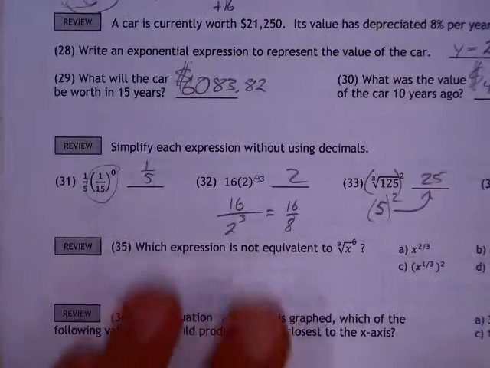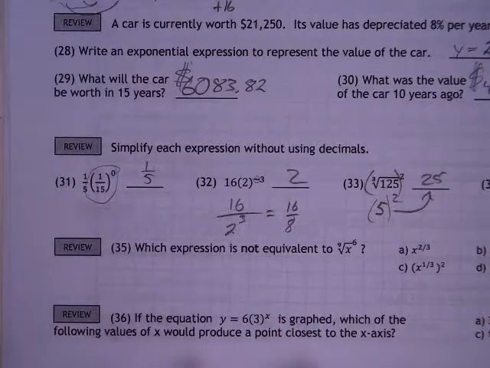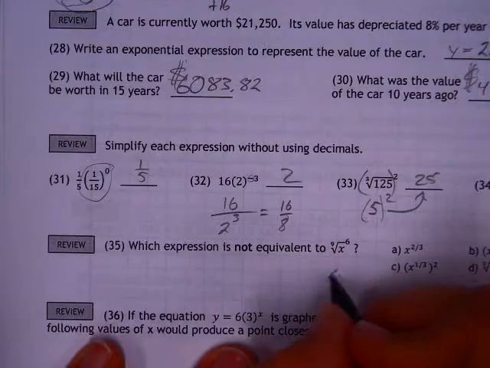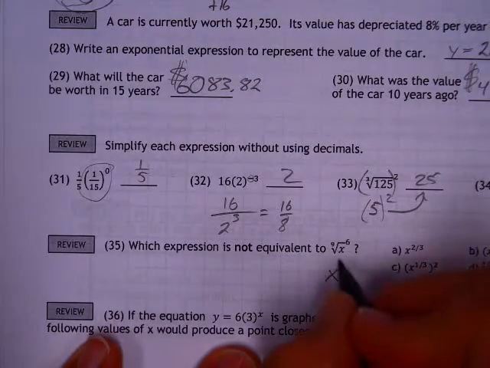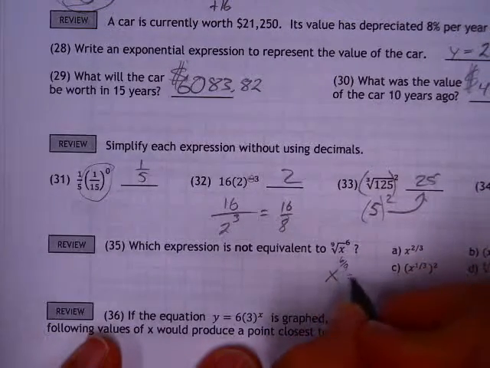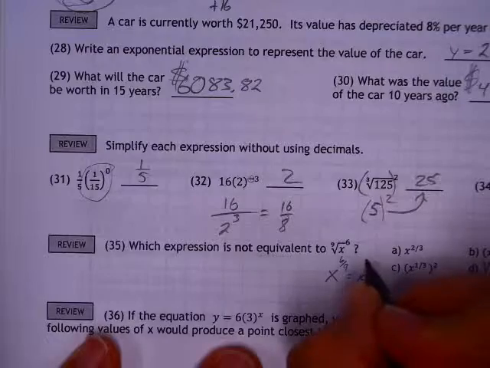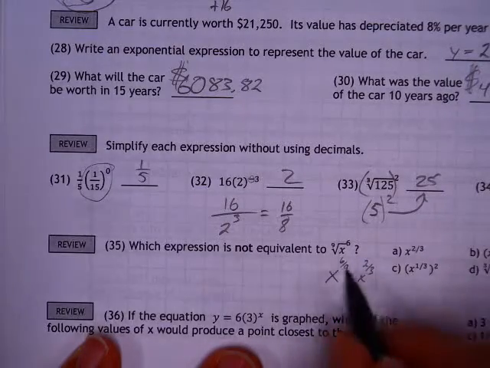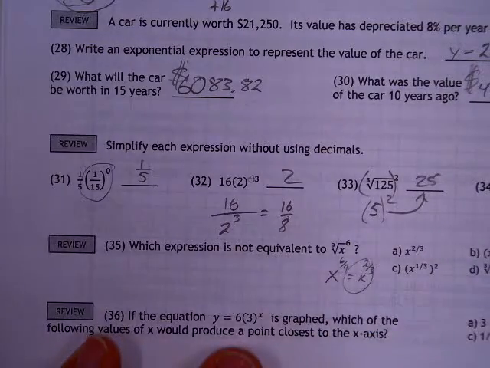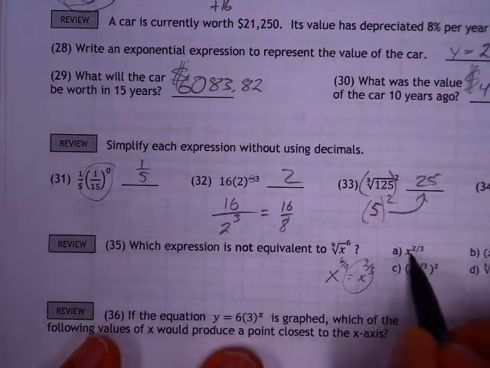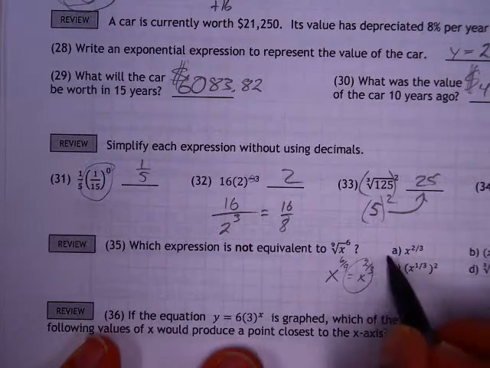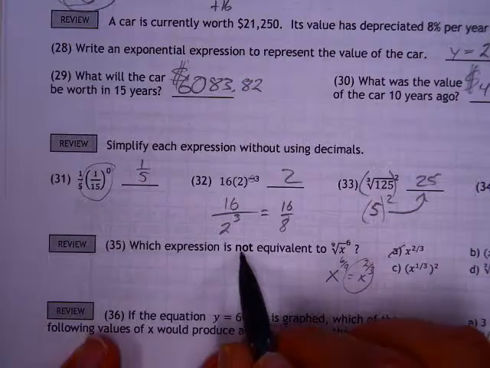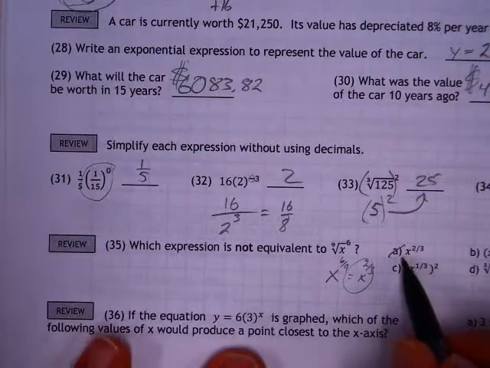You know what? Let's just keep going. We're gonna power through here. Which expression's not equal to this? Let's take a closer look. This is x to the 6 over 9. That reduces to x to the 2 over 3. 3 goes into both of those. So if that's what it reduces to, then that is in fact the same thing. So that's not the answer.